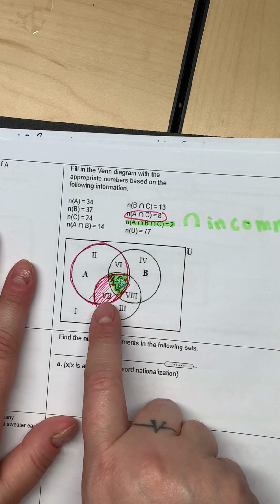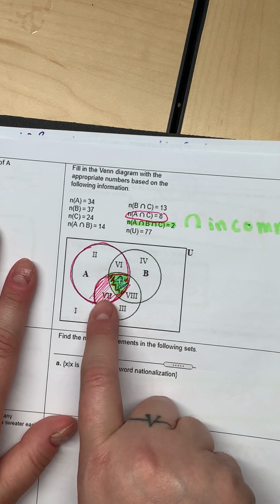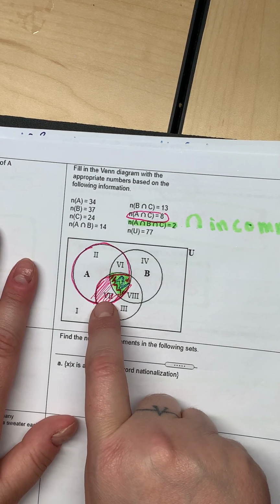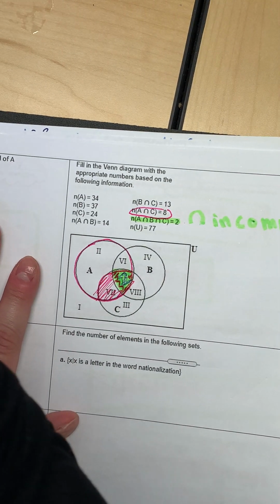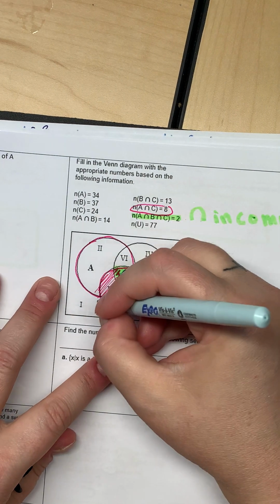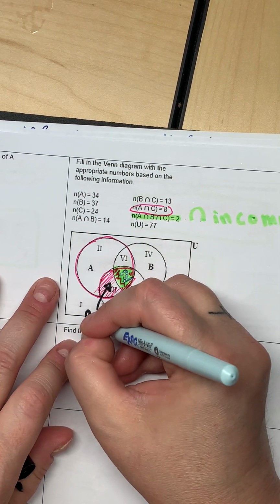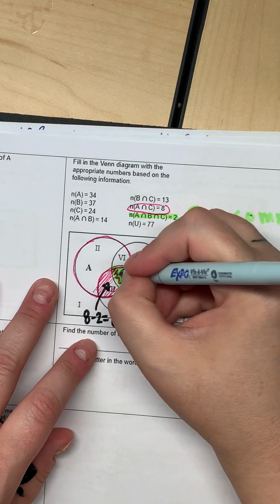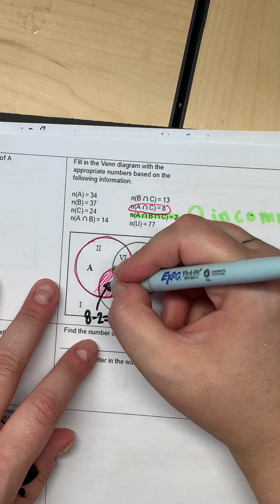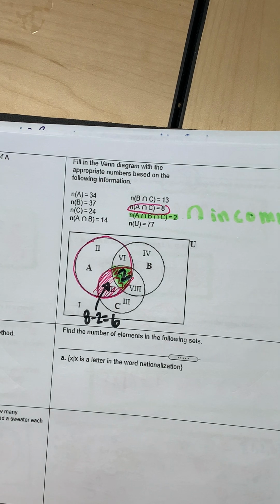But if I want to know just this part, I'm going to take 8, because the whole thing is 8, and subtract 2. So 8 minus 2 gives me 6. So we have 2 in the very middle, and 6 right there.